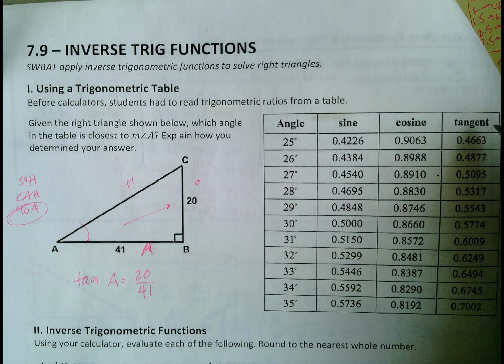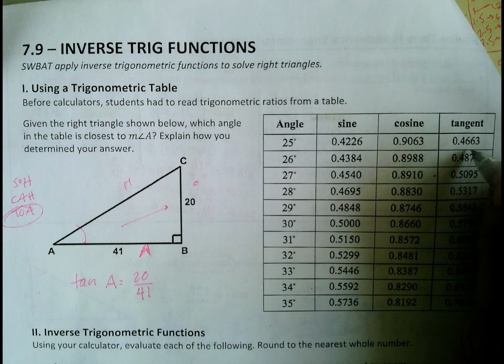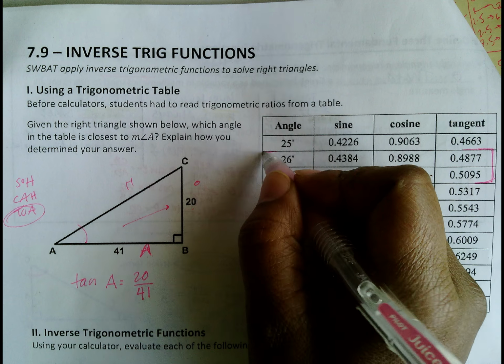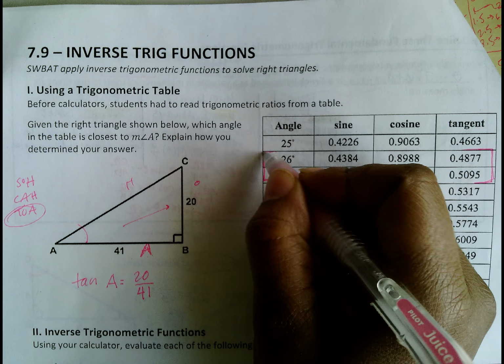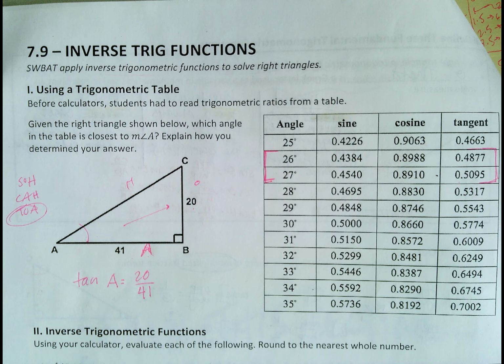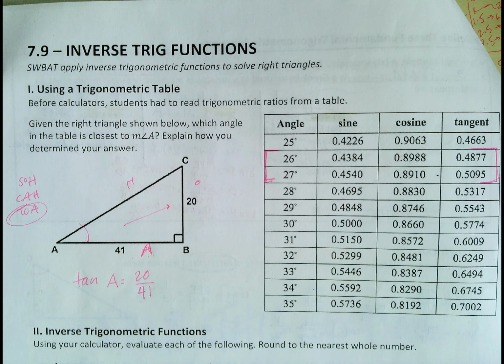I look in the tangent section, so I would say that my answer is going to be between these two numbers, meaning the measure of this angle would be between 26 and 27. Okay, so that's the guess that I would make. But now that we do have calculators, I don't have to make that guess. I can actually use inverse trig functions. So I'm going to say that my answer is going to be a decimal between 26 and 27.